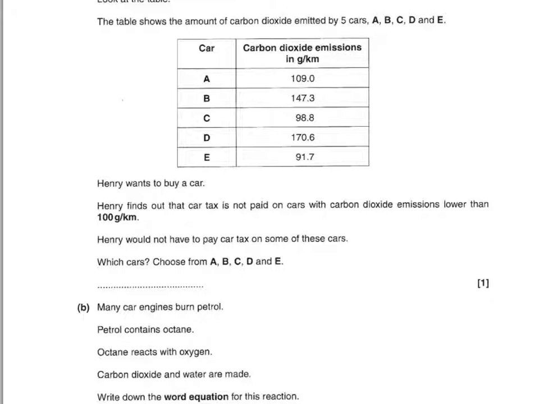So the ones that basically have carbon dioxide emissions less than 100 are the ones you wouldn't have to pay car tax on. That's C and E. So you've got to have both of those for that mark.